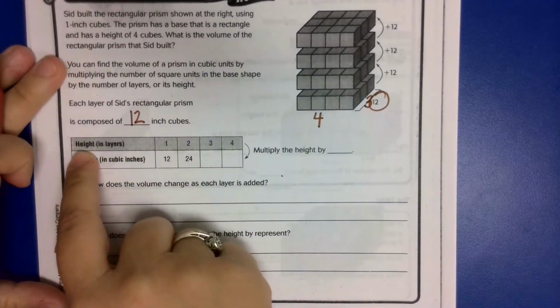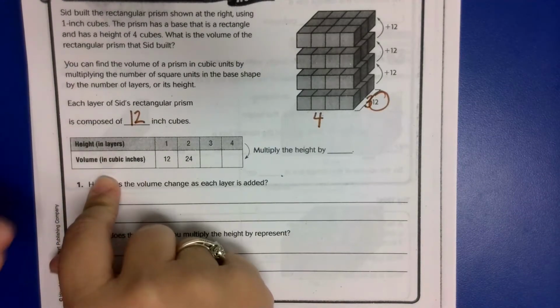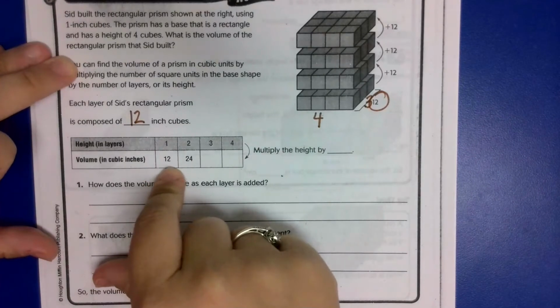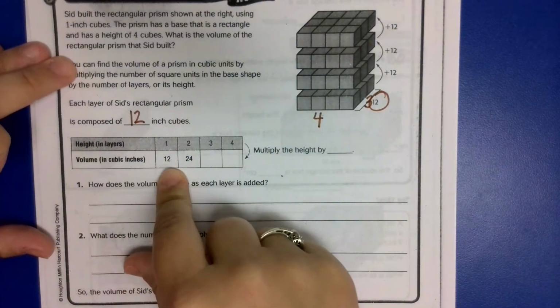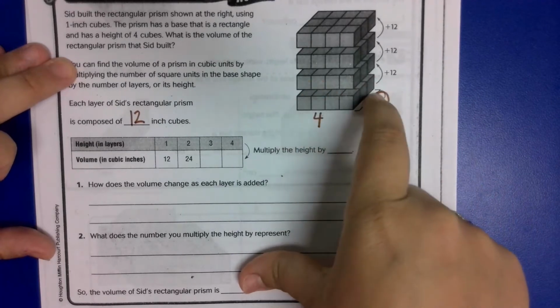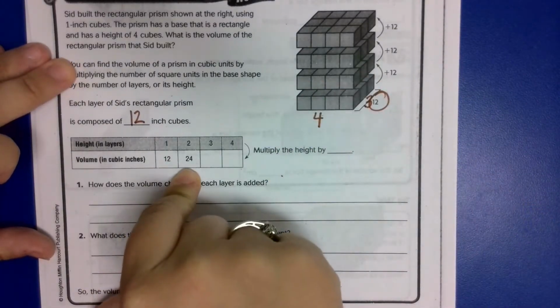Our height is going to have a correlation with our volume. If we're talking about just one layer, then we know that's 12 cubes. If we're talking about 2 layers, then we take that same 12 and multiply it by 2 to get 24.